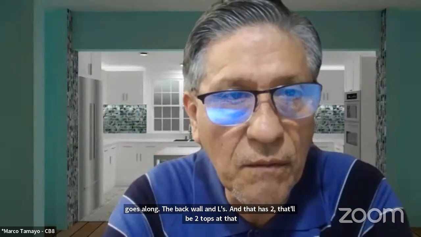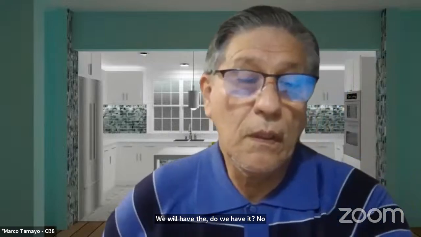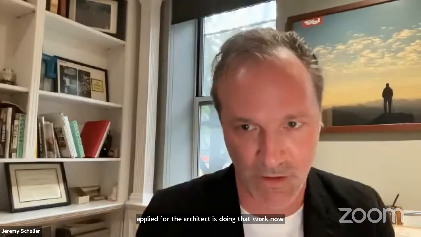Do you have a certificate of occupancy that says you are legally allowed to use the rear yard? Yeah, that is what we're getting now. We have to come here. It's all part of the same process, but yes, we will. Do you have the approval? No, it's applied for. The architect is doing that work now. Marco, we need your and your board's approval in order to follow that process and spend the money. No, the DOB doesn't have anything to do with us. They approve whatever they believe, and that's it. No, they enforce the regulations.